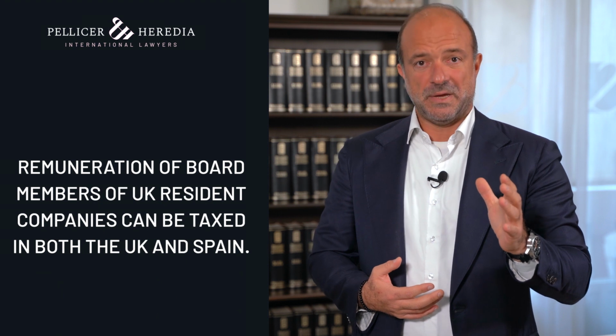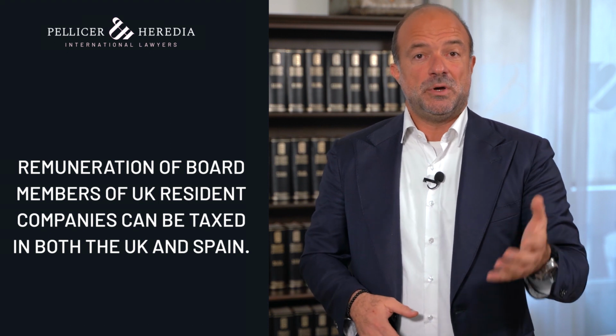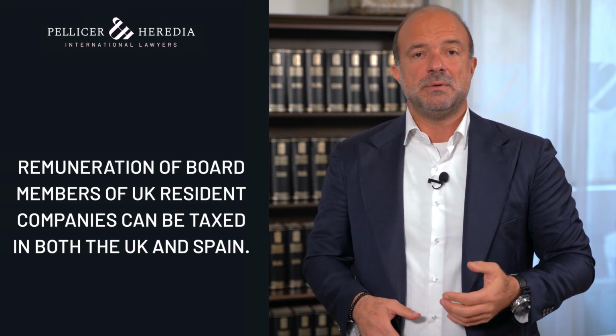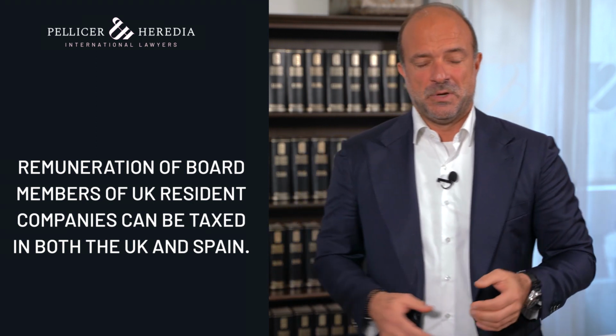Okay, some other kind of income that we have from different clients, regarding remuneration, for example, if you are a board member of a UK resident company, I think the article is 15, can also be taxed in both countries, in the UK and in Spain. And obviously, in this case, you will be able to apply for deduction for international double taxation with a tax declaration. Again, I'm insisting, the name is IRPF, Impuesto sobre la Renta de las Personas Físicas. It's a tax declaration.